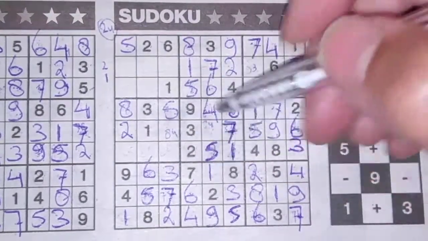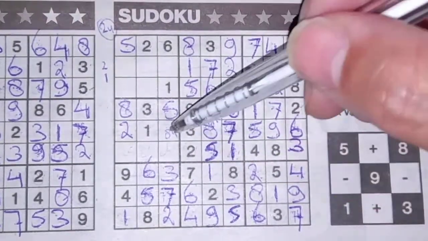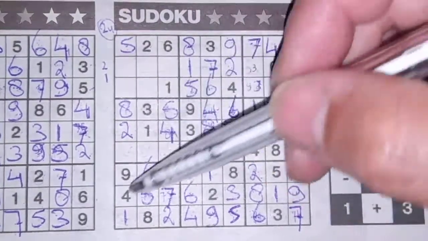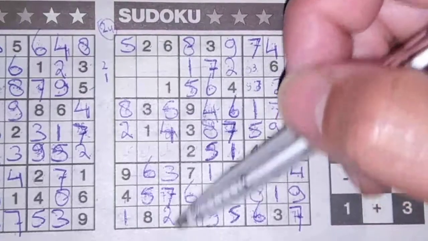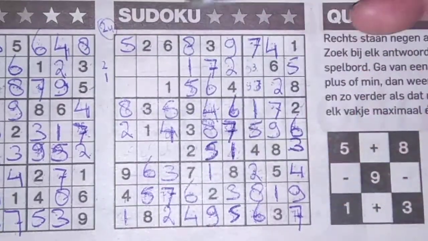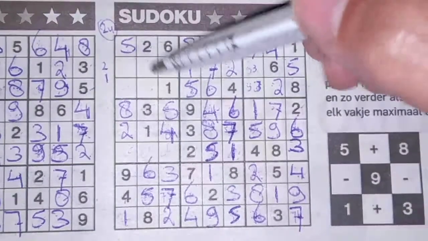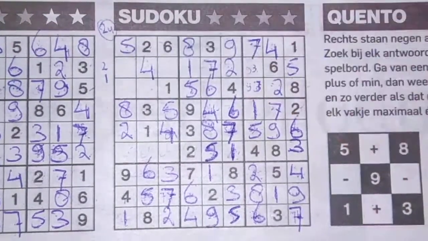1 number left in this big square for the number 8. 1 number left in this row, the middle row, for the number 4. 4 in this column, 4 in the third column, so the column between. The only 2 places for the 4 here or there. We see here 4, no 4 there. 4 should be here.